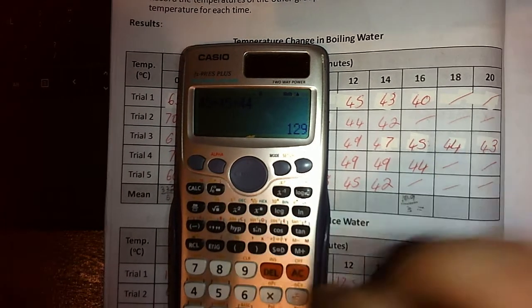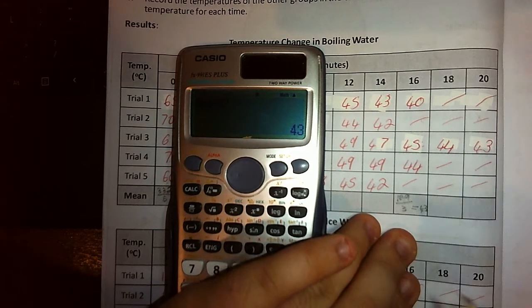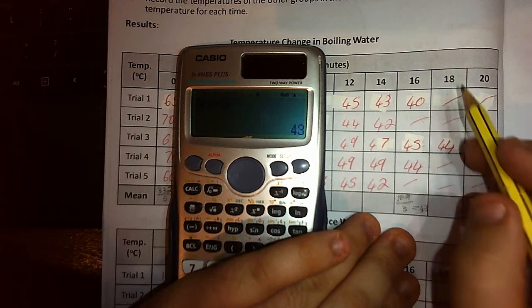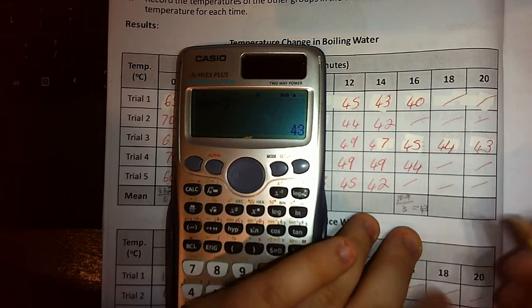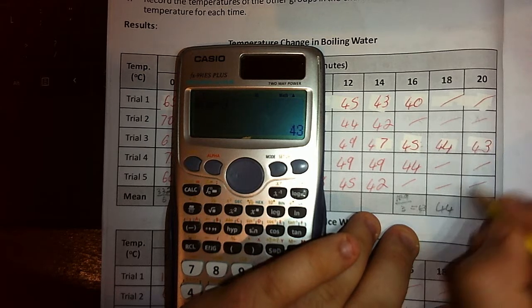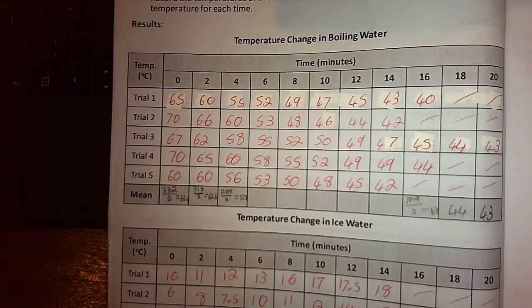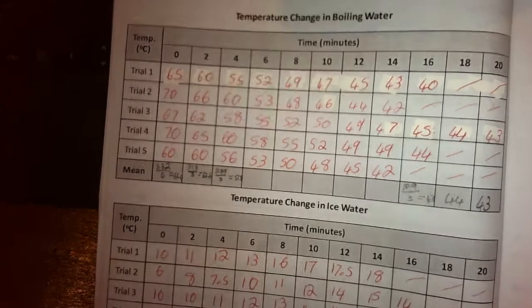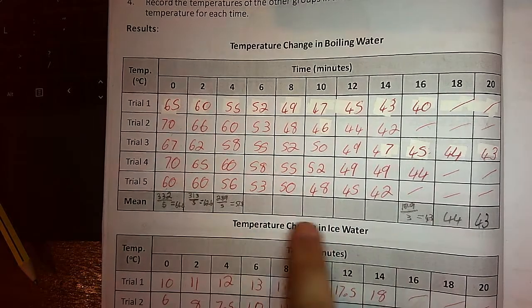So here I get 43 degrees as my average. When you have only one number, it will be 44 divided by 1, which equals 44, and this one will be 43. So for homework you are going to complete working out the mean for all of these numbers.